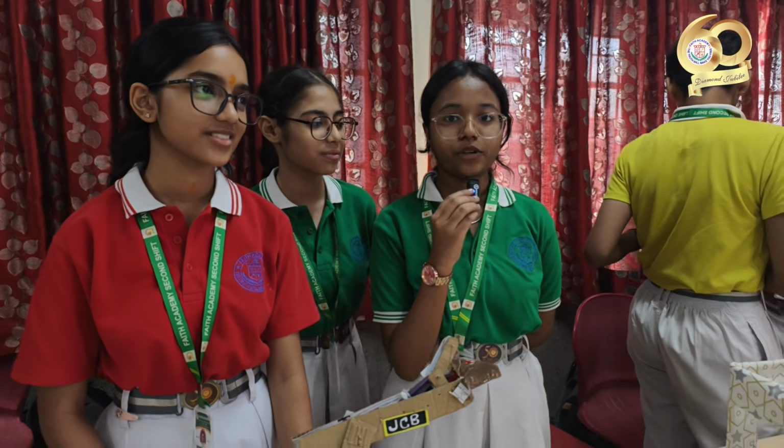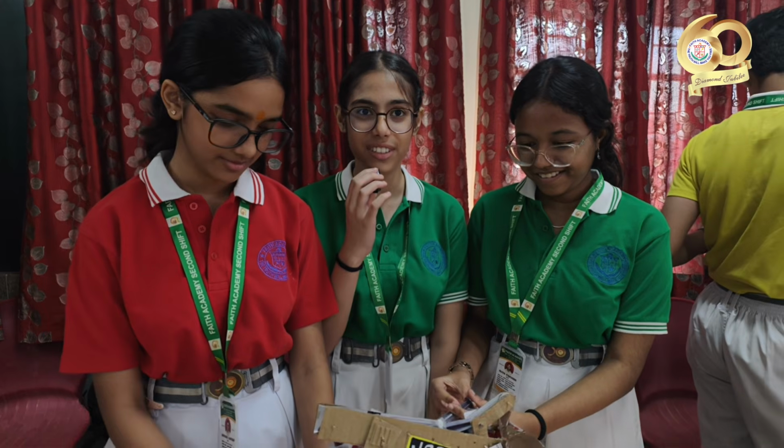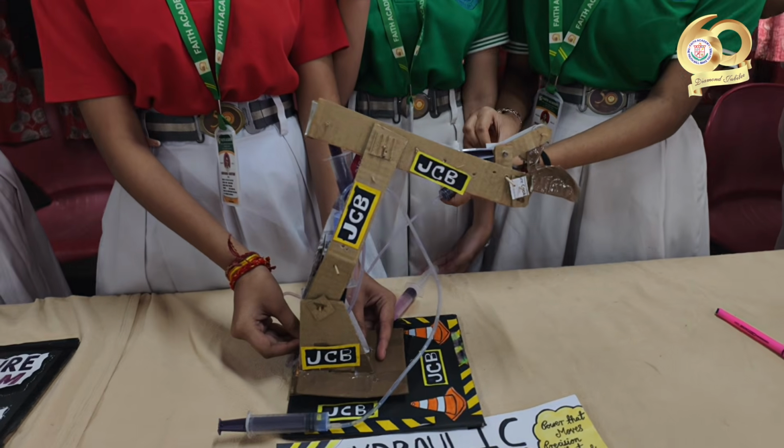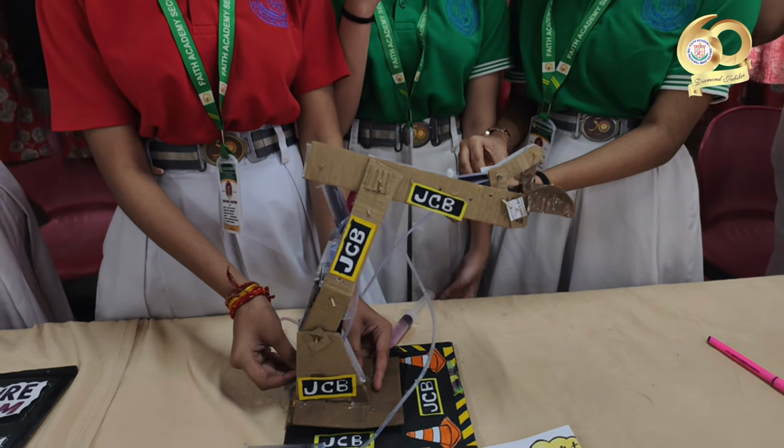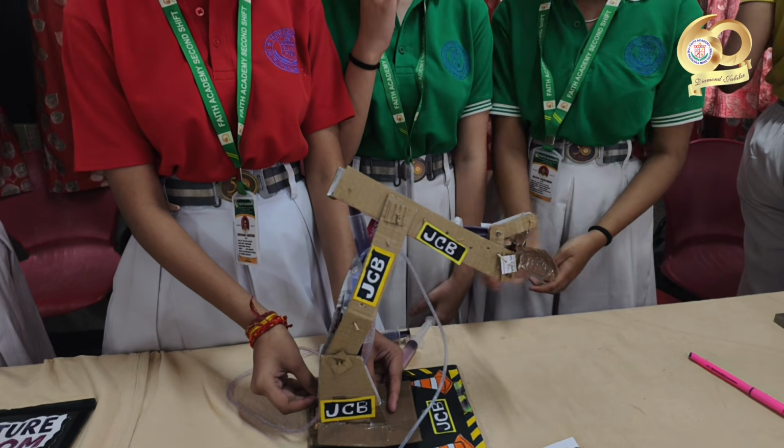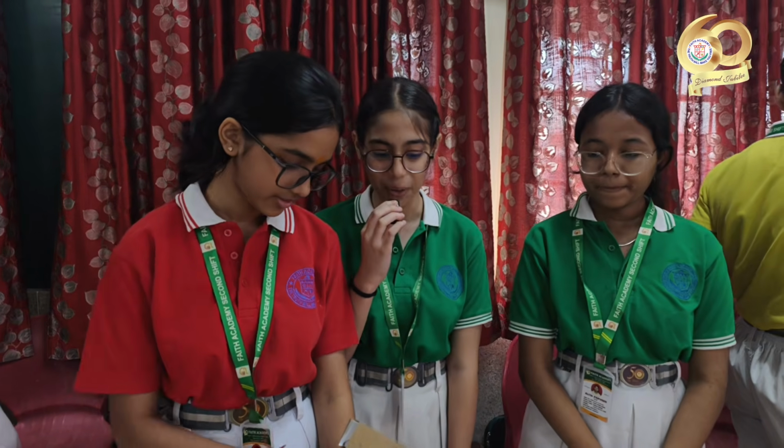Now, Tashween will conclude the model. Our model shows how JCB works and how it is very important in construction sites, road projects, and farms. Thank you for listening. We hope you liked our model.